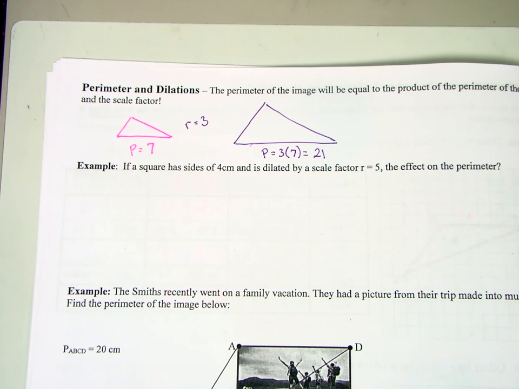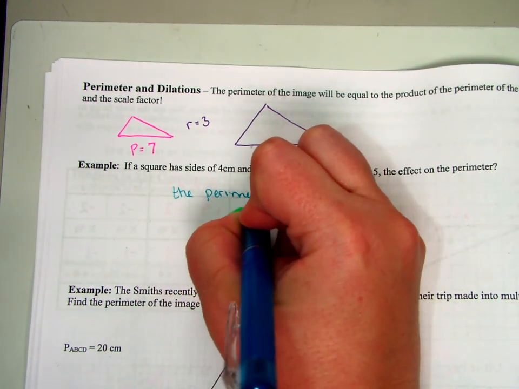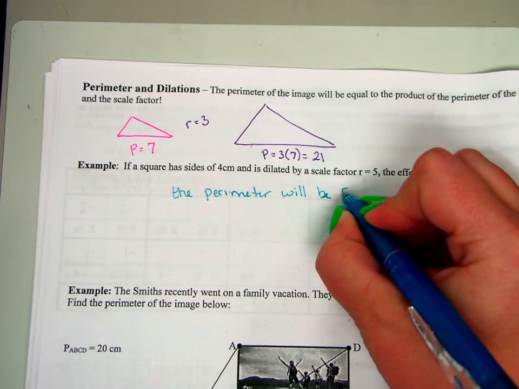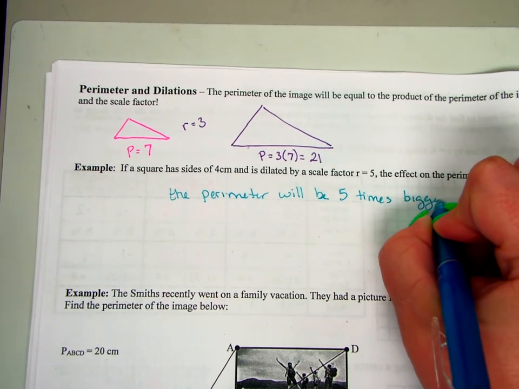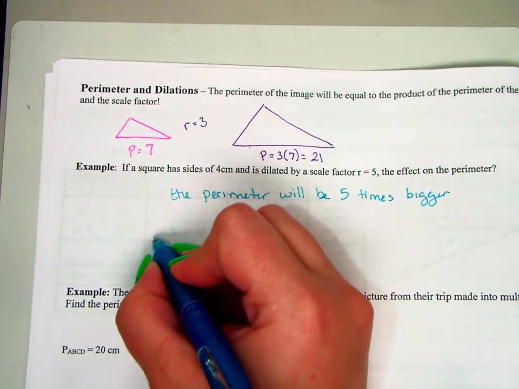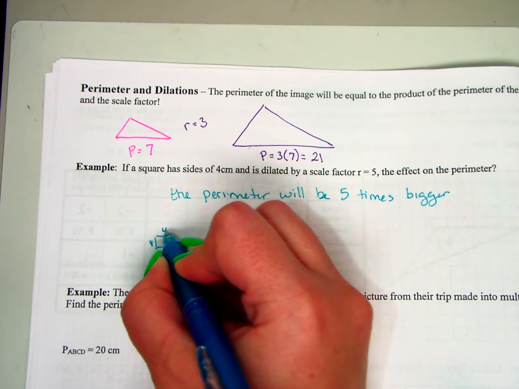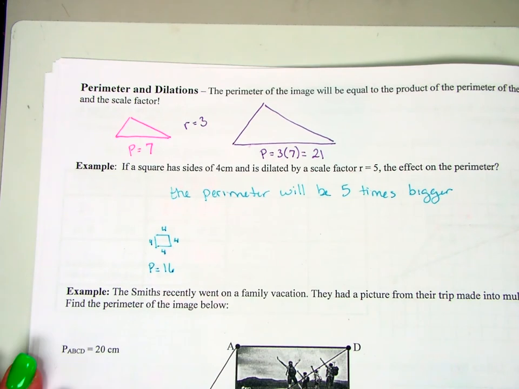So for example, if a square has sides of 4 centimeters and is dilated by a scale factor of 5, what's the effect on the perimeter? Well, the perimeter will be how much bigger? 5 times bigger. And we could see that if I drew a square and I said its sides are 4, that means its perimeter is 16.